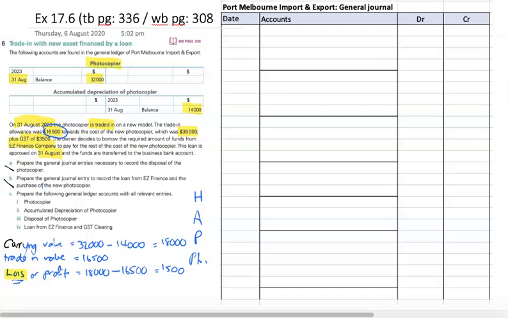We need to transfer the original historical cost out of our books. We recorded it as a debit. So to get rid of it, we have to do a credit of photocopier. So let's do this. And all of this, so I'm only going to write it once, occurred on the 31st of August. So our photocopier, to remove it from our books, is a credit of $32,000.